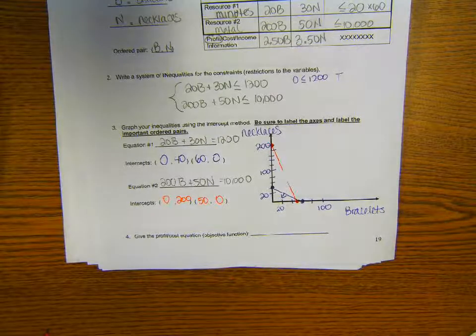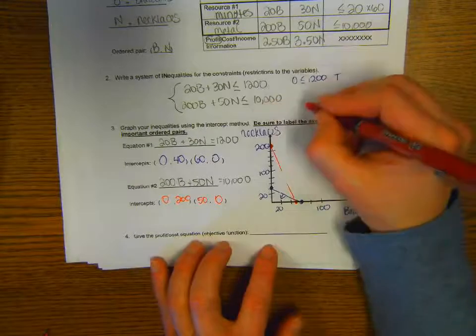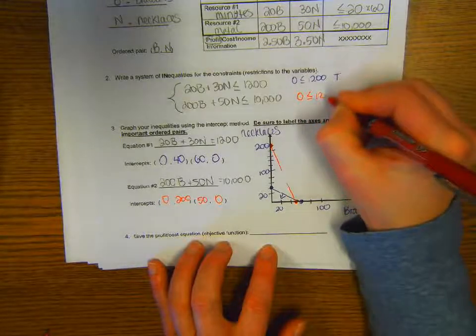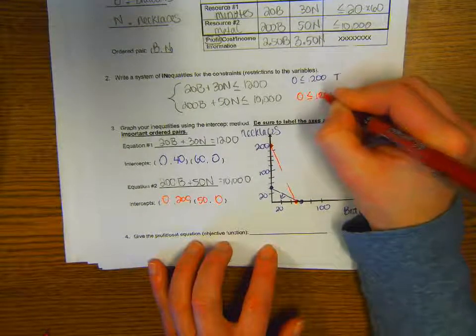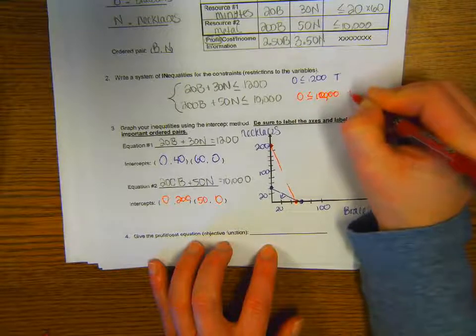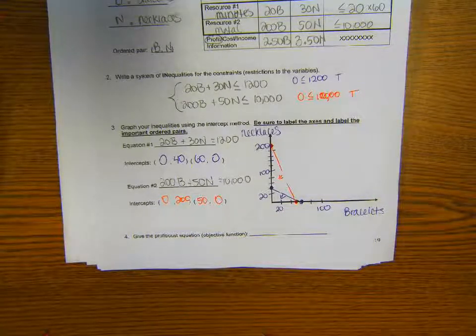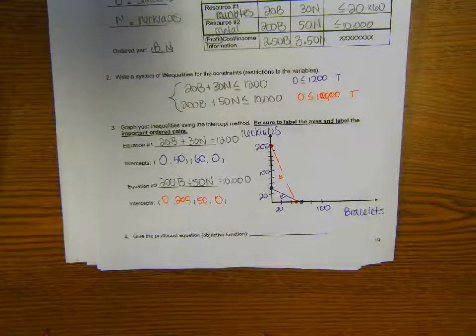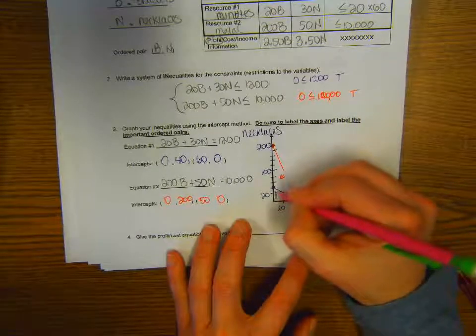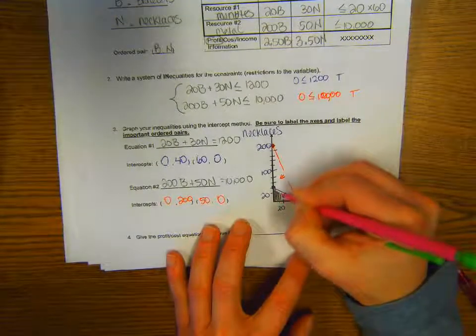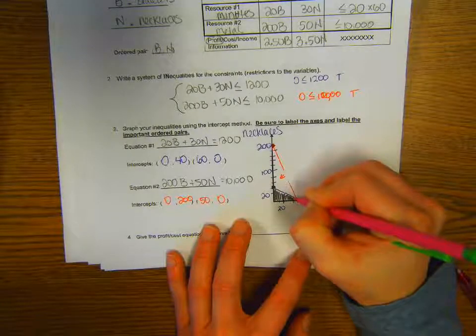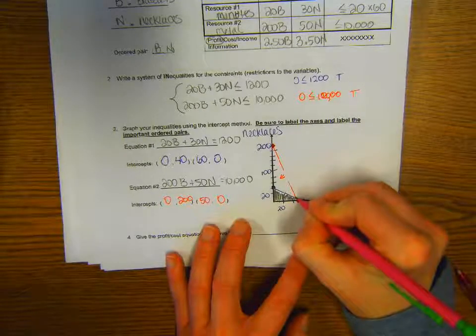And I'm going to be shading below that line because if I put 0, 0 in, 10,000, that's also true. So in other words, I have to shade the closest region to the corner. That closest region to the corner is the one. Now be careful, don't go all the way because it actually then dips down right here.